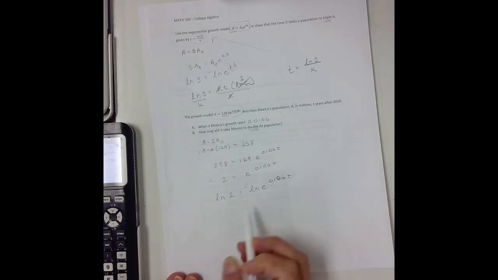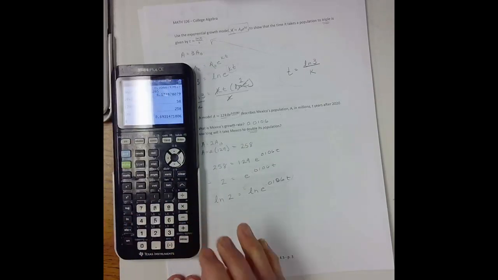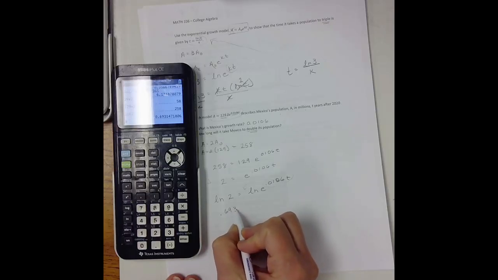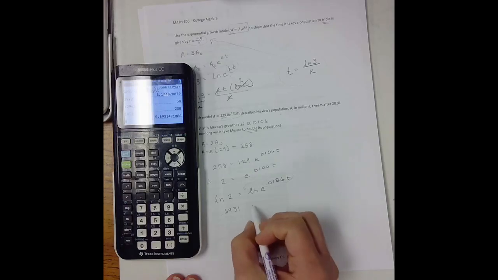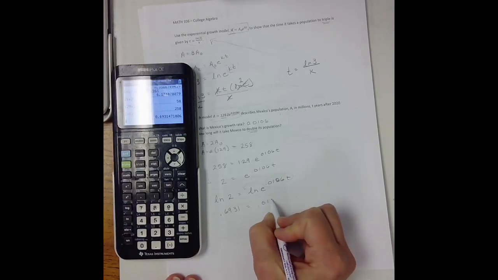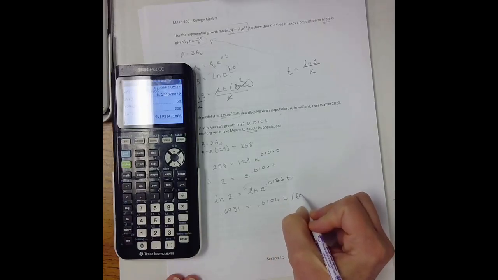So I'm going to go ahead and go the ln of 2. And this time I'm going to get a positive number, 0.6931, is equal to 0.0106t times the ln of e, which we already know we're just going to change to 1.